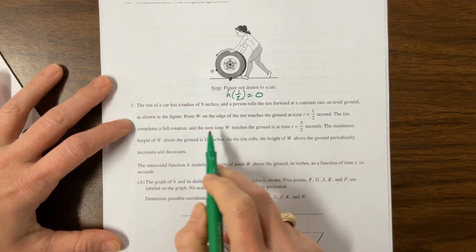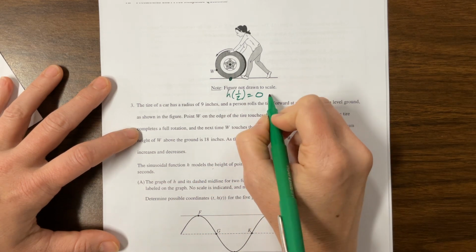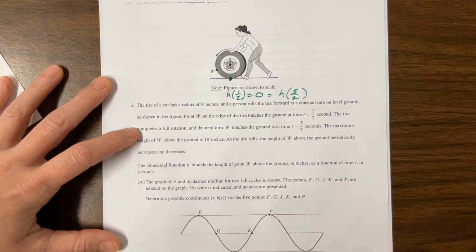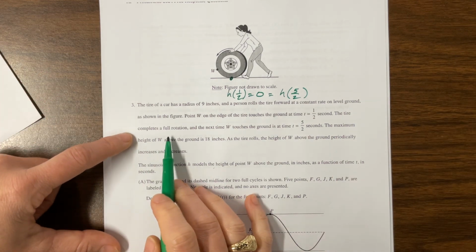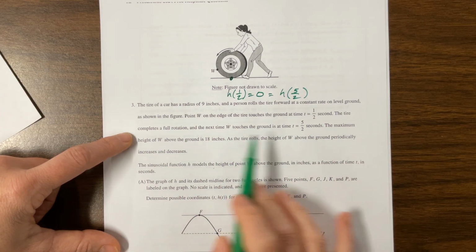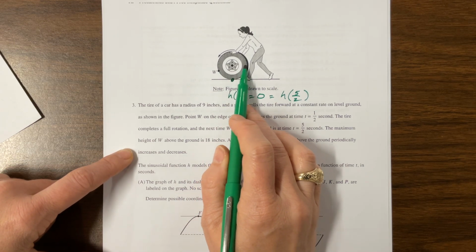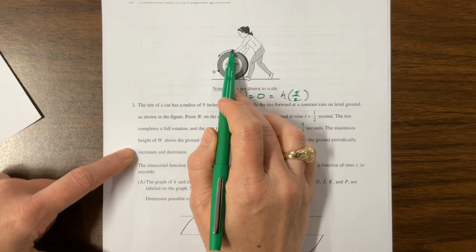It also tells us the next time it touches the ground, which is h of 5/2. So the tire completes a full rotation the next time it touches the ground. The maximum height is 18 inches, which makes sense. If the radius is 9, here it's going to be at 9, and here it's going to be at 18.